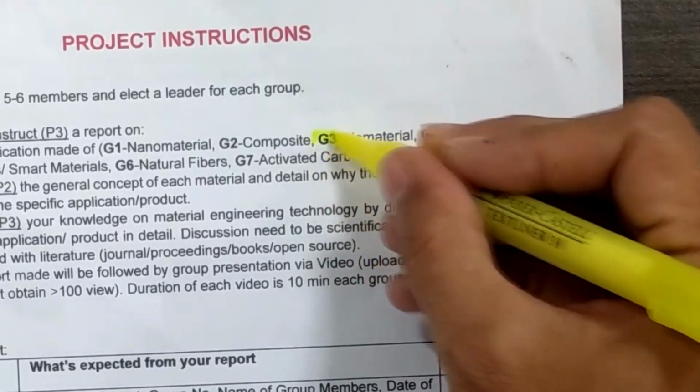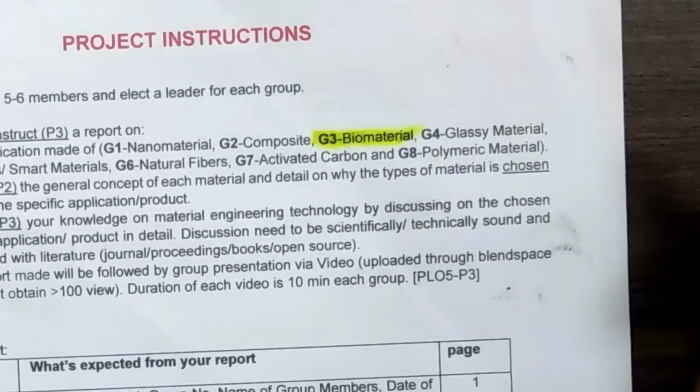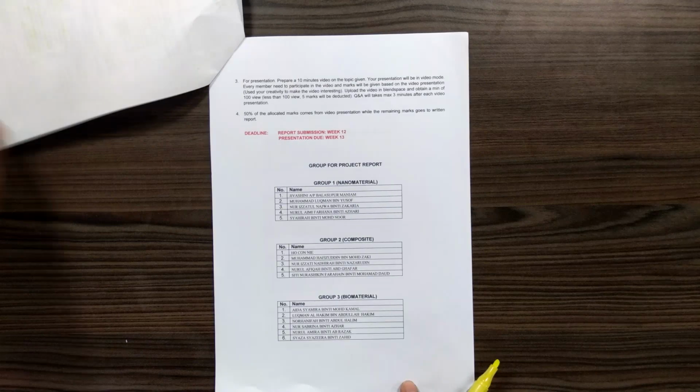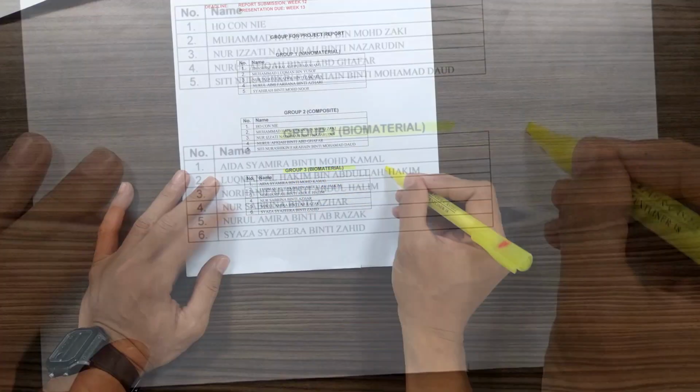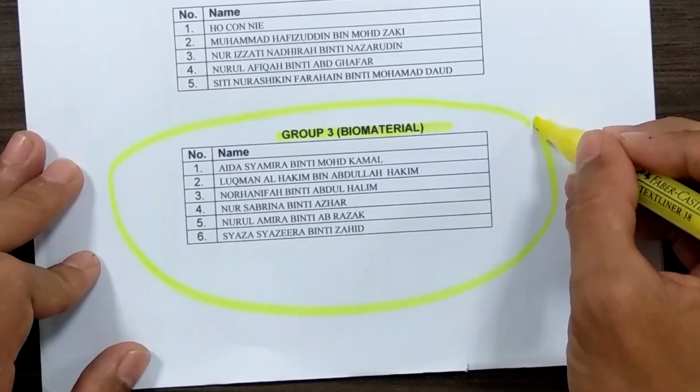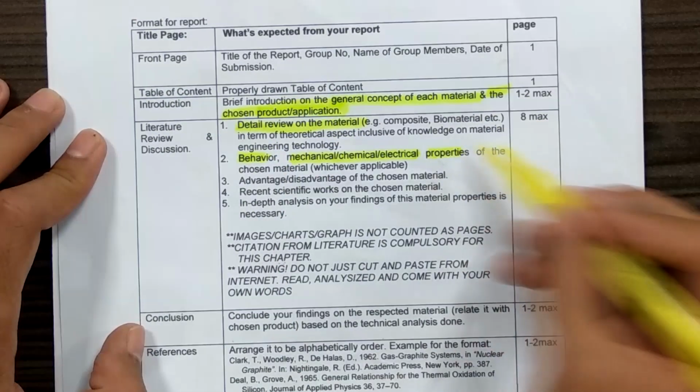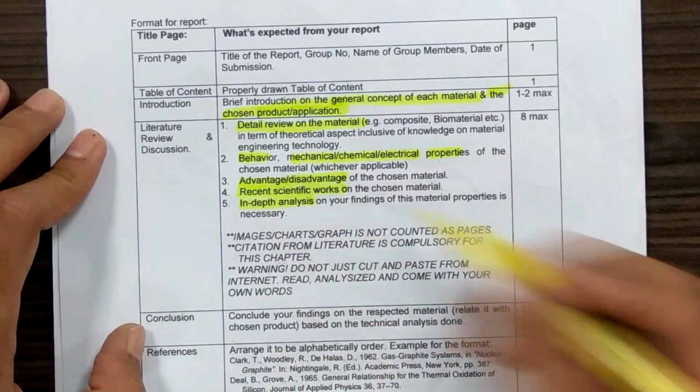We are group 3. Yes, that's it, group 3. Our group 3 is assigned on biomaterial, so we meet to discuss the project. We have to deeply analyze the material for us, biomaterial. So we did a meeting.